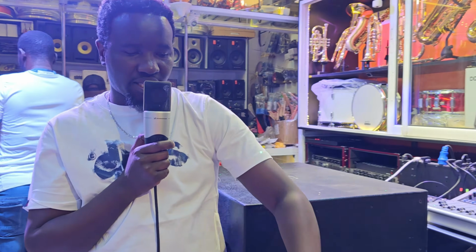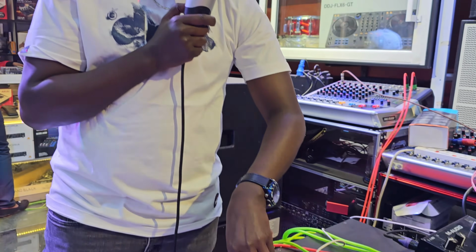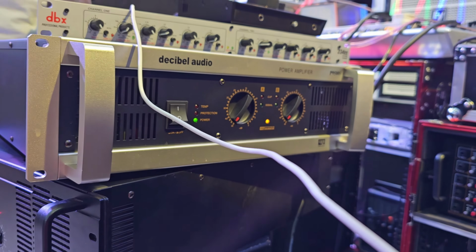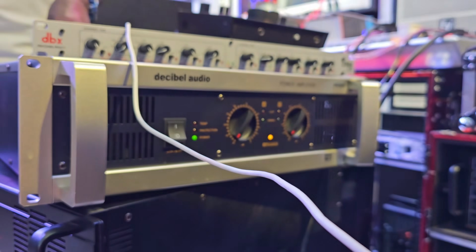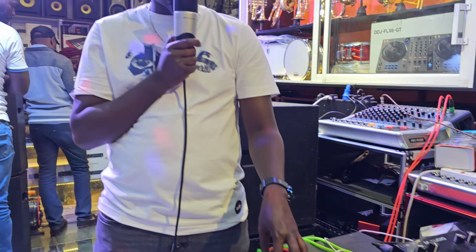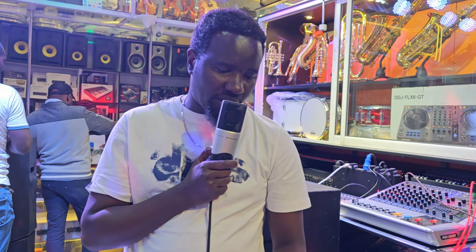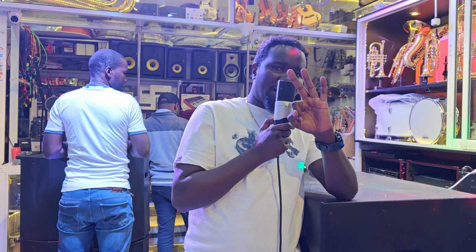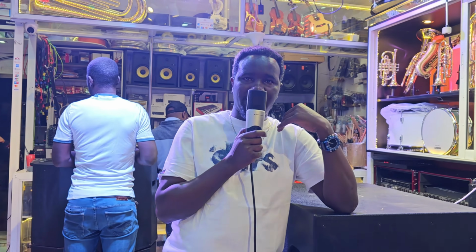So we are going to demonstrate using the Decibel Audio P95. This is our own custom made amplifier. It's very strong, can support 4 sub speakers having around 1000 watts each, or can do 6 very powerful tops, and it's an amazing amplifier. So we want to use this particular amplifier to show you 3 main functions that sometimes become problematic to people.